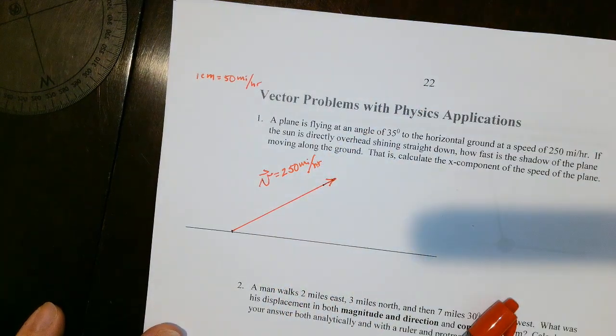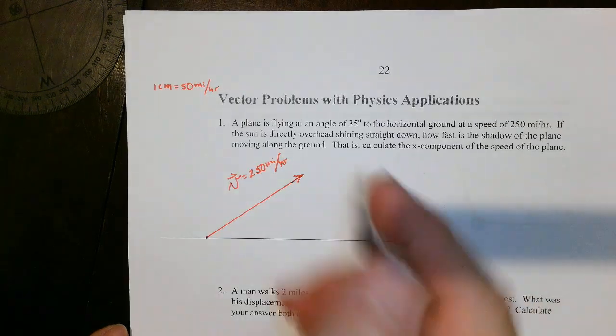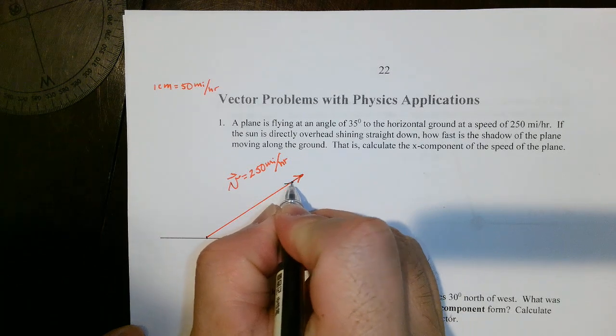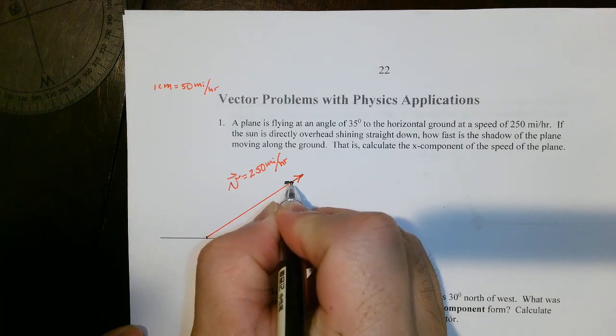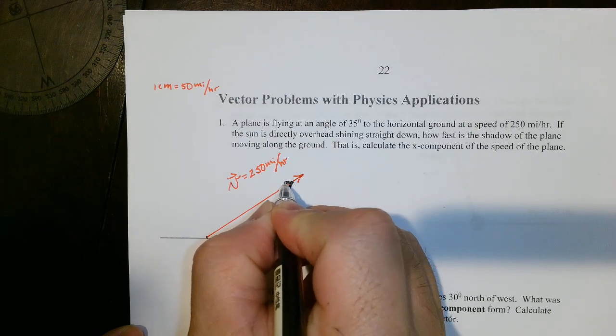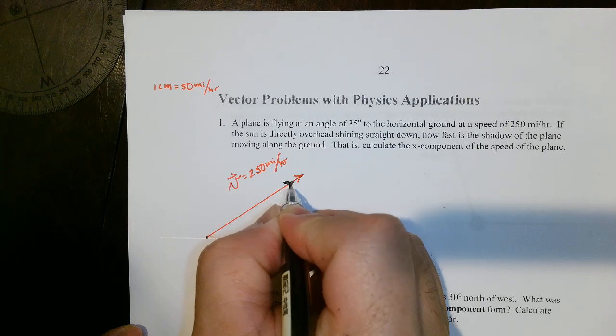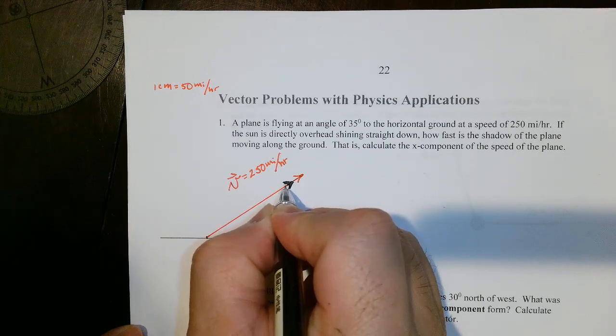And here is my airplane right here. I'm going to be flying in this direction, so I'm just going to draw my airplane slightly off my arrow. So here is my F-117 stealth fighter.